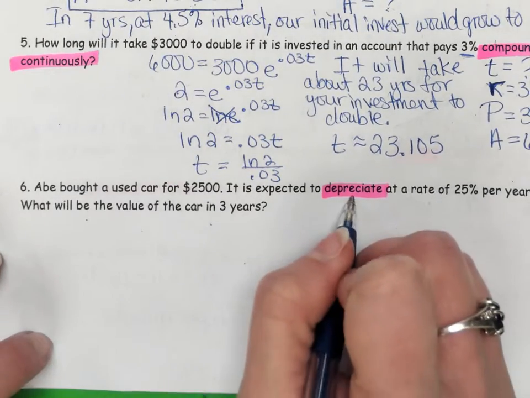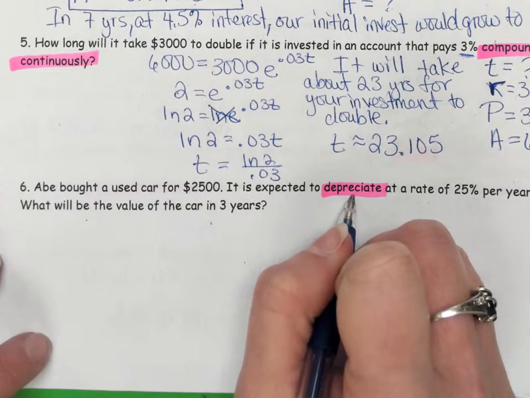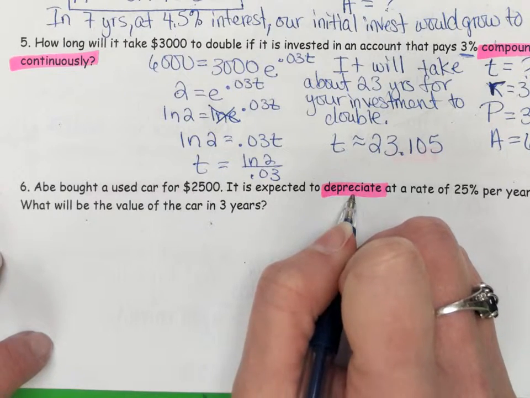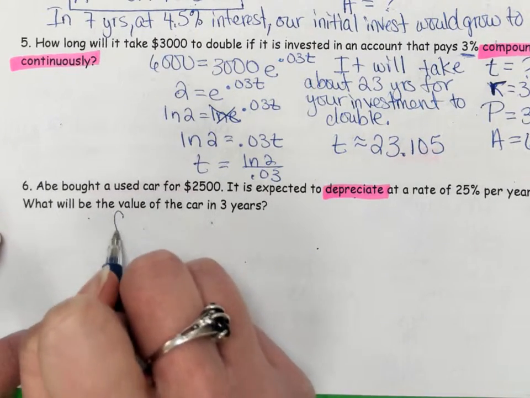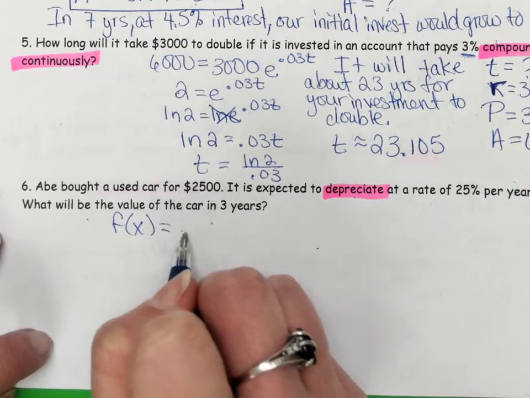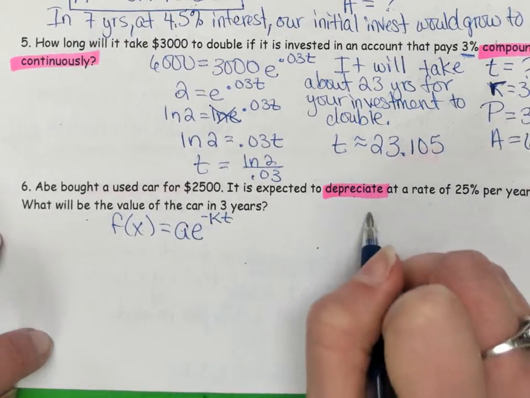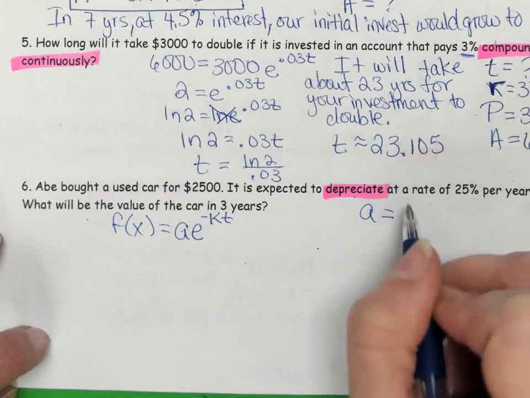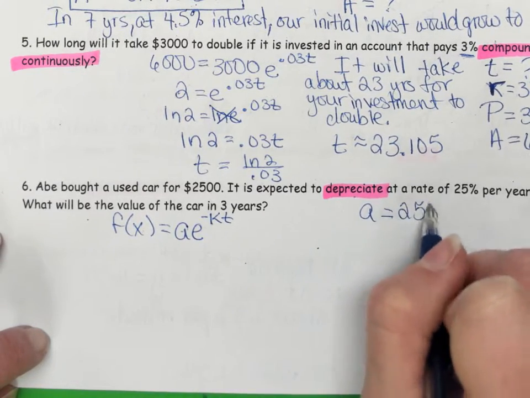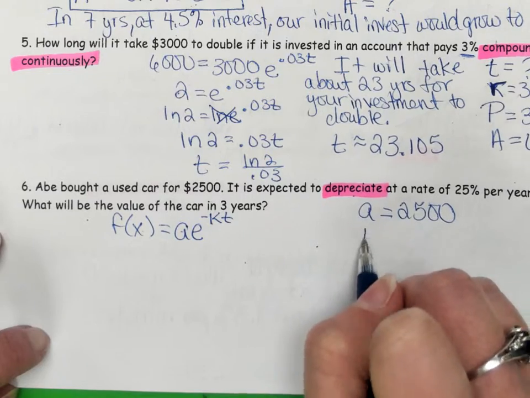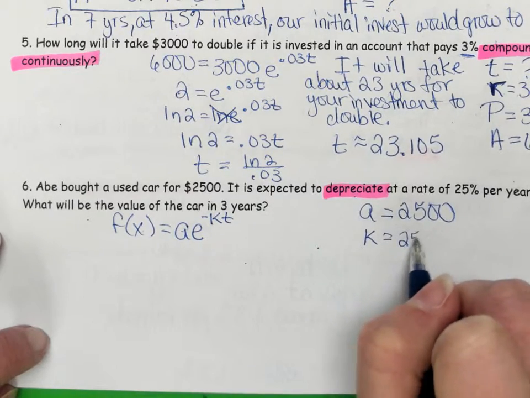So depreciate would mean growth or decay. What would that mean? That would mean decay. So the only thing different about decay is the negative. So you have A e to the kt power, right? All right, here we go. What is my initial amount that we bought the car for? $2,500, okay? So let's see. K is the rate, which was 25.